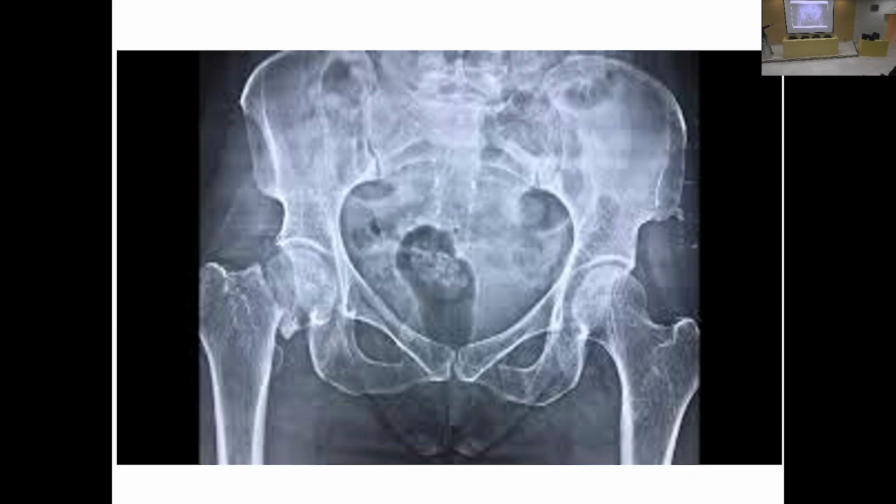Okay, and if the patient is, like, an 82-year-old female with that fracture, there is a risk of non-union and risk of avascular necrosis. So maybe I will take the decision of doing replacement, partial hemiarthroplasty or total hip replacement.